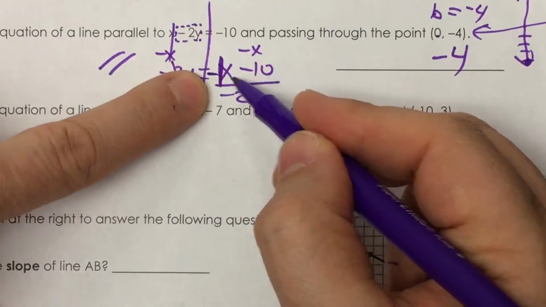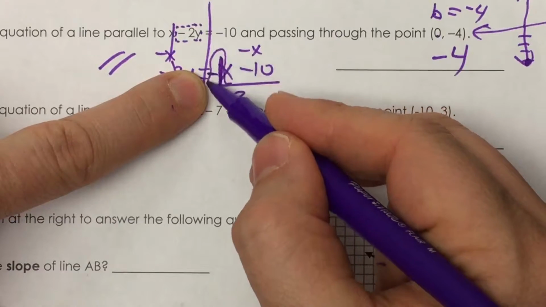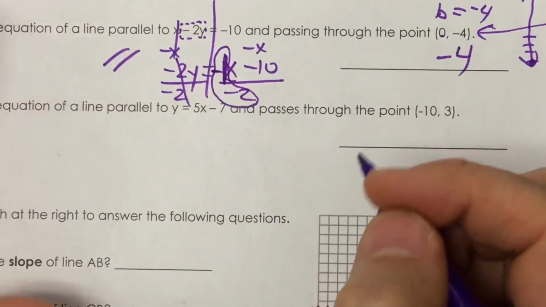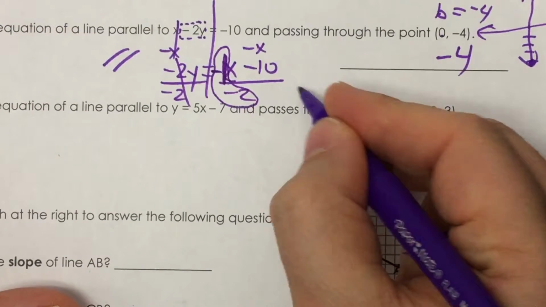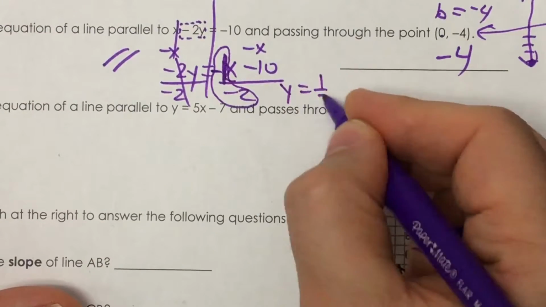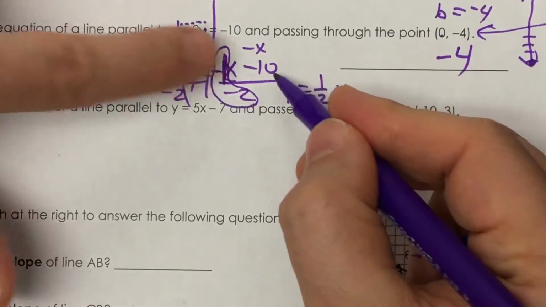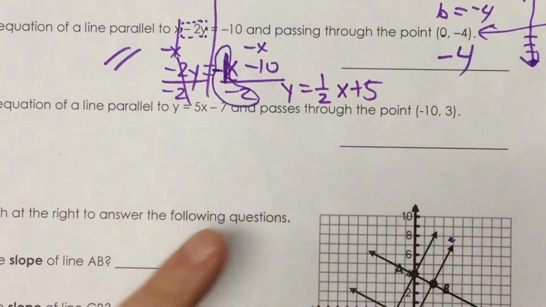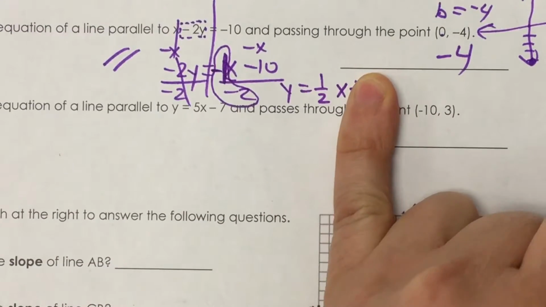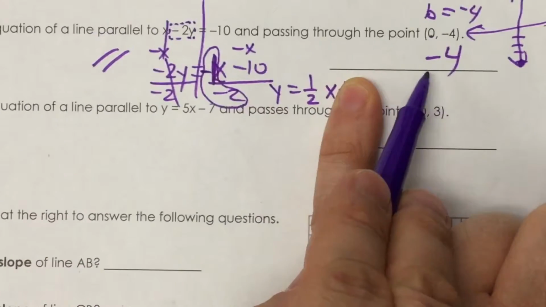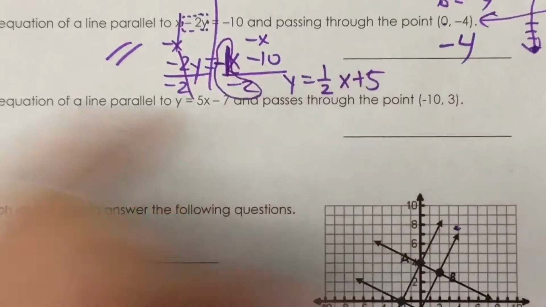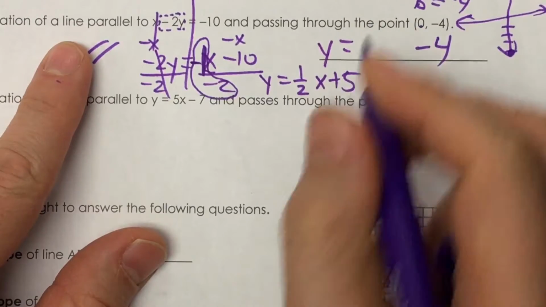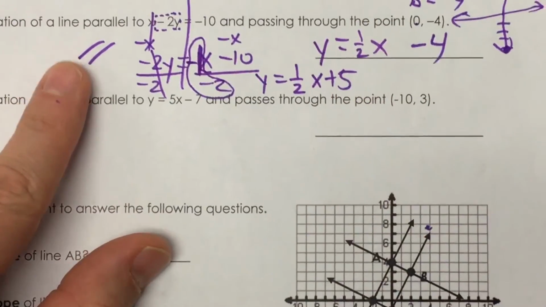Now take a look here. I have y equals, and here is my slope. It's -1 divided by -2. Negative divided by negative is a positive. So it's going to end up being y equals positive 1/2 x, and then -10 divided by -2 is plus 5. Now I don't need that b value. All I care about is the slope, because they gave me the b value of my answer. It's positive 1/2. So my line that's parallel to this line is y equals 1/2 x plus 5.